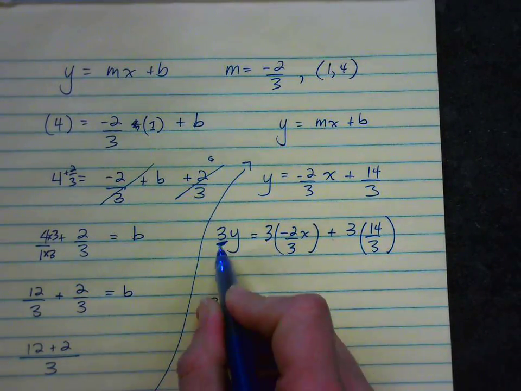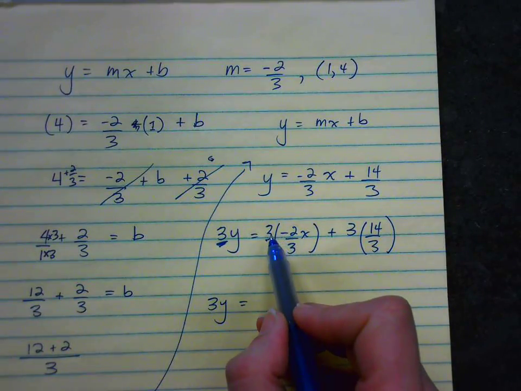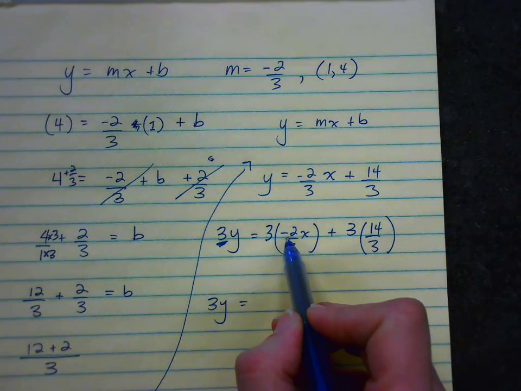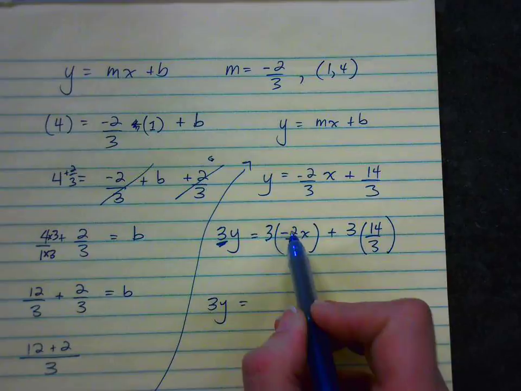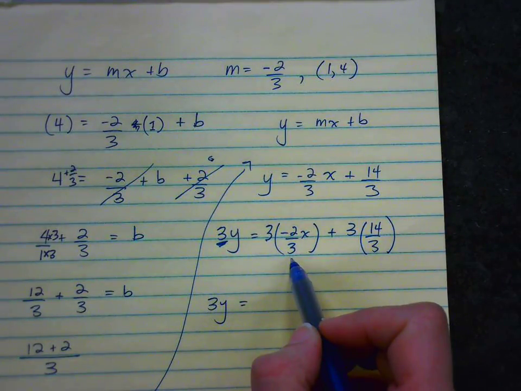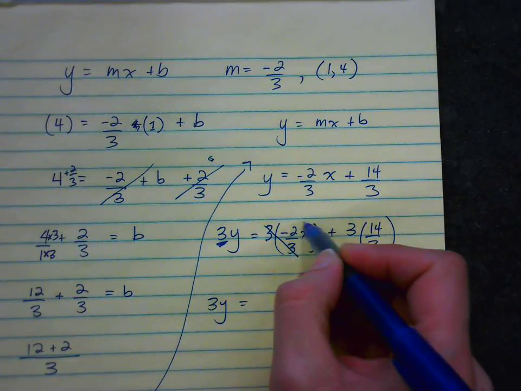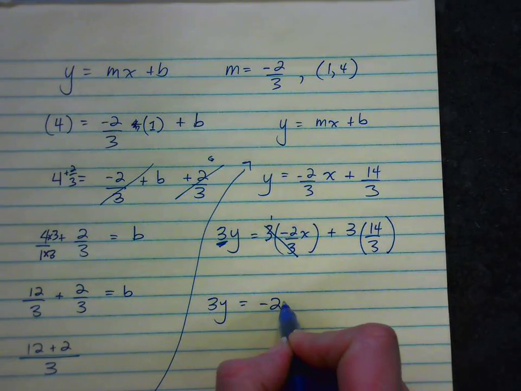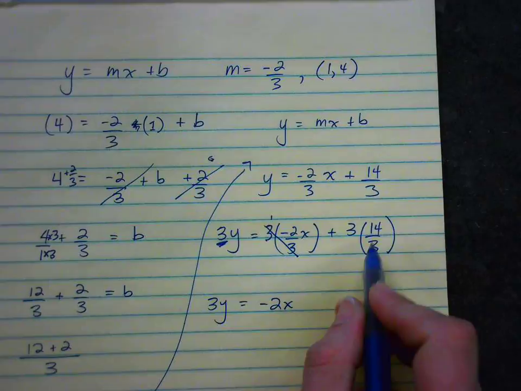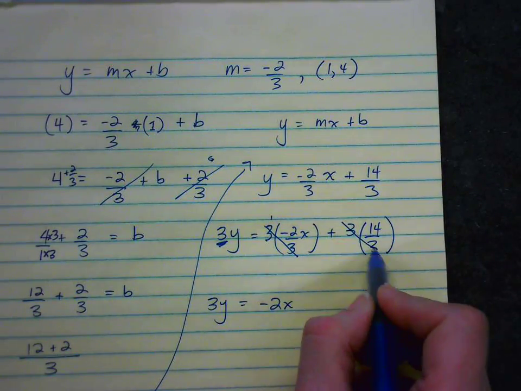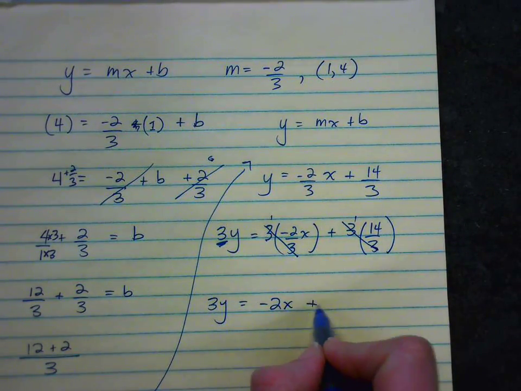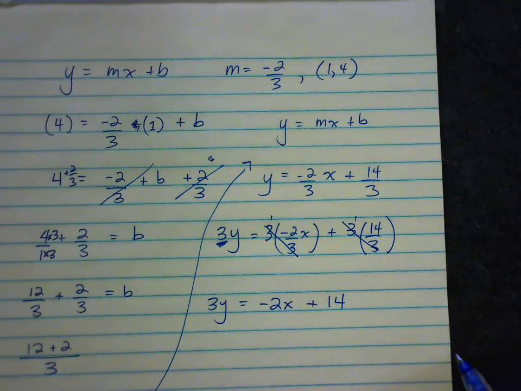This one remains the same. If you need to go ahead and do the math here, you can. But if you take 3 and multiply by negative 2 and then divide by 3, it's really like you didn't do anything at all. Because 3 divided by 3 is 1. So you're left with negative 2x. And here, same thing, 3 divided by 3, you're left with 14. And this is starting to look familiar.